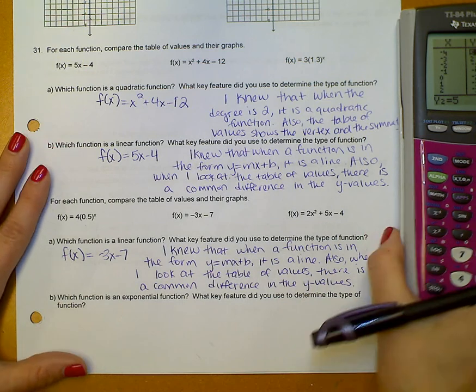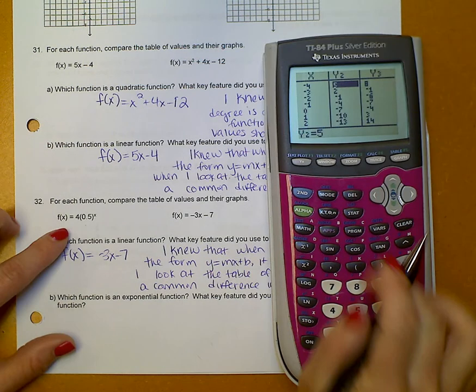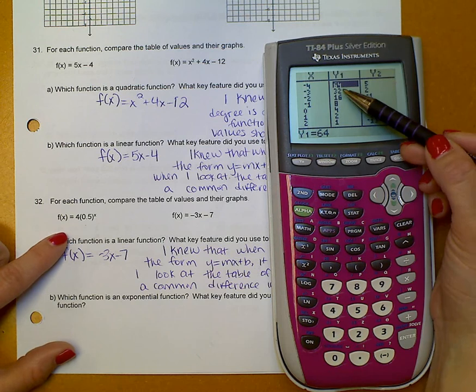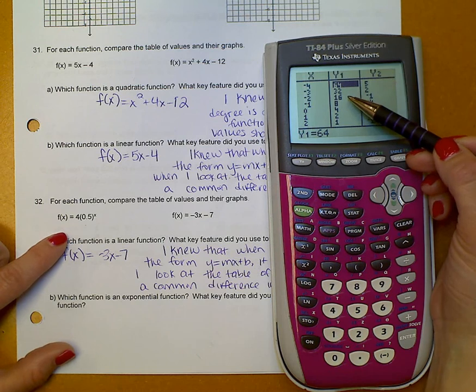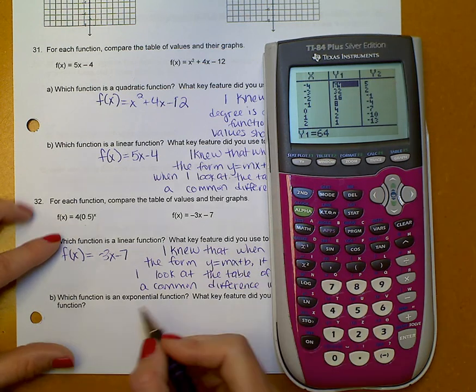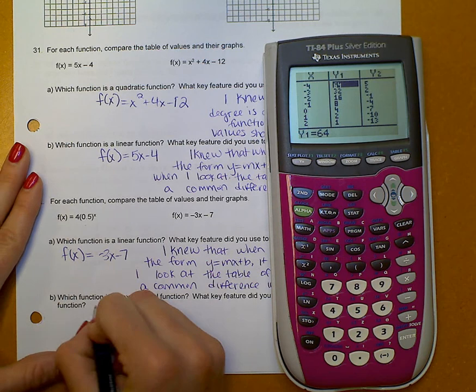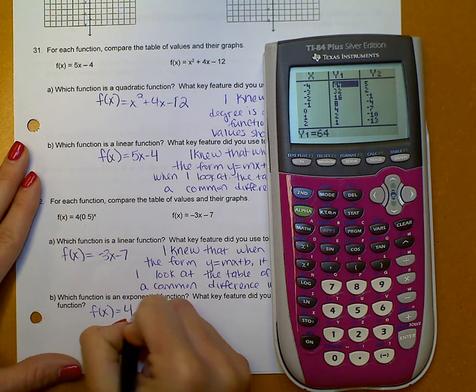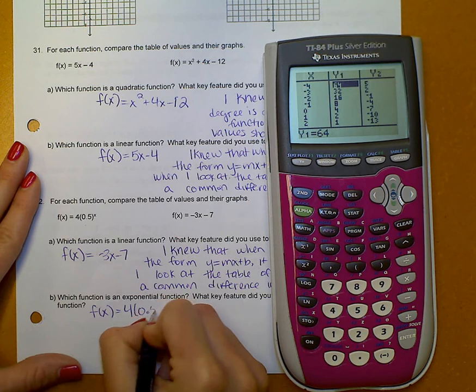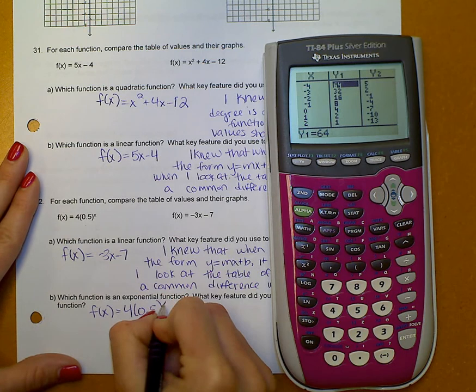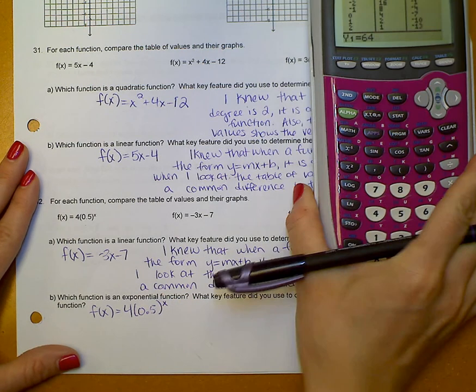Which function is exponential? That was our first function that we typed in, which was f of x equals 4 times 0.5 to the x. What key feature did you use to determine this type of function?